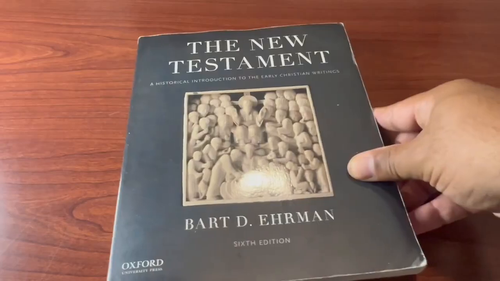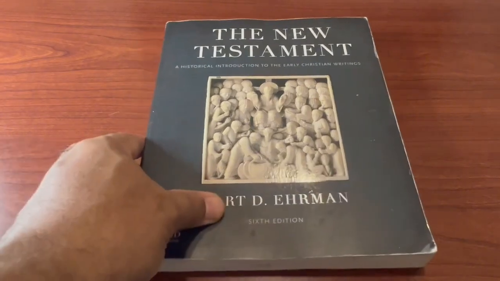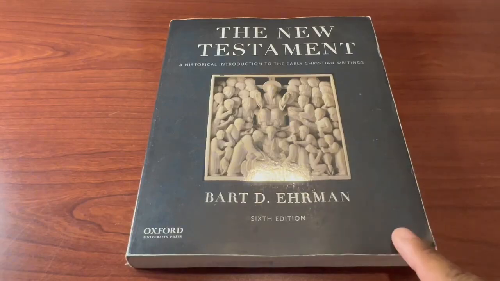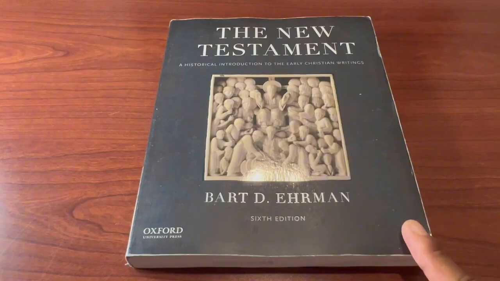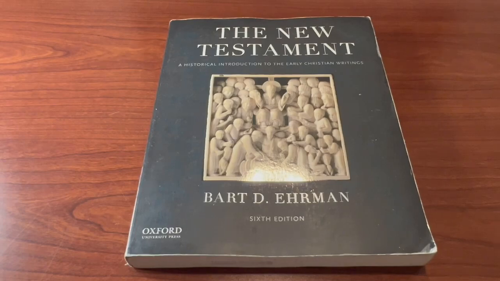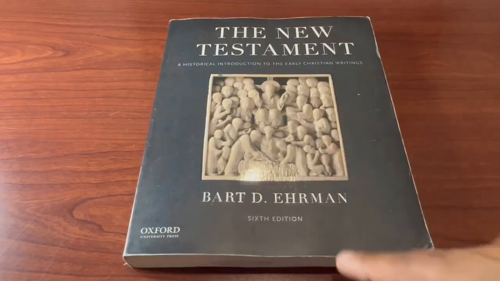And the New Testament, a historical introduction to early Christian writings by Bart D. Ehrman, 6th edition. I paid $10 for this book off of eBay or something like that. But if you buy the most recent edition to this book, it's going to cost like $70. It's a great book, but I personally wouldn't buy the $70 version because you don't really have to. The most updated version and this version here, the information is pretty much the same. I would just buy this one, the 6th edition, which is very informative.